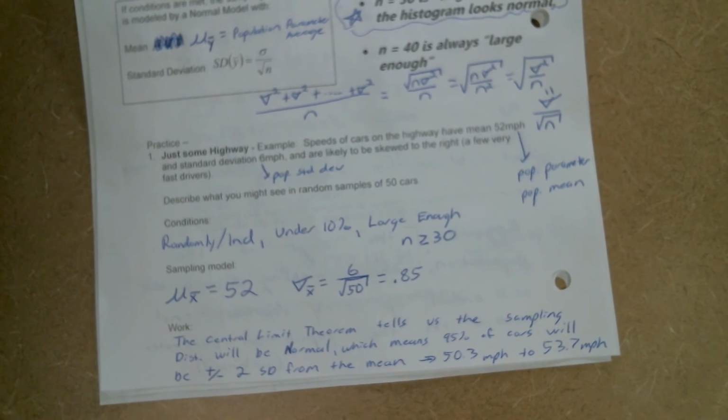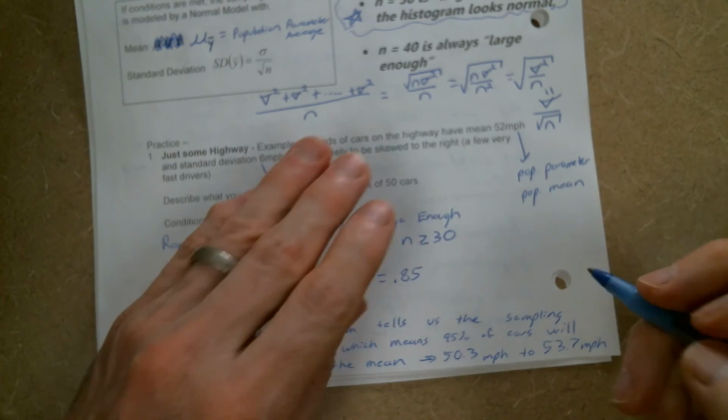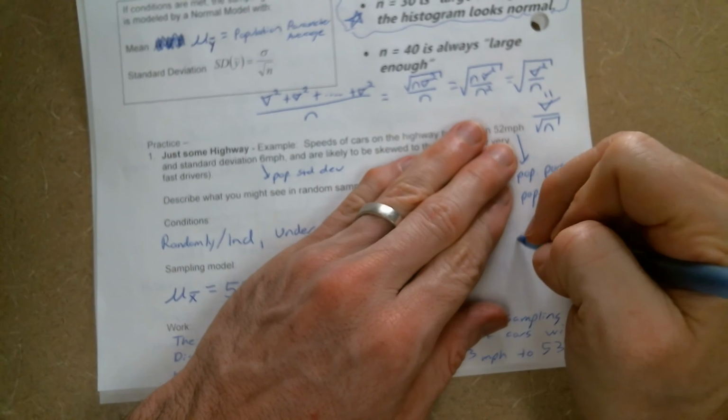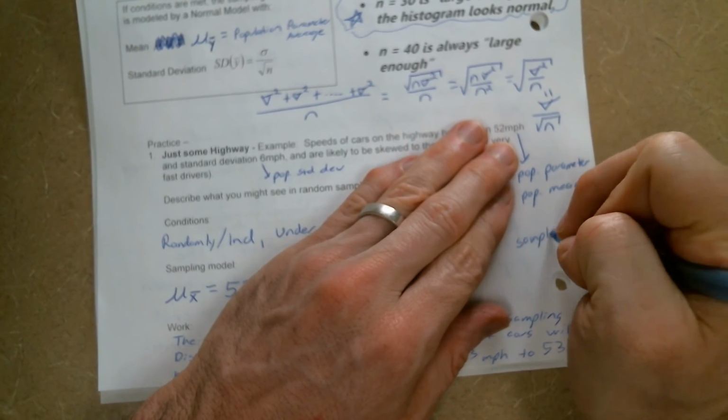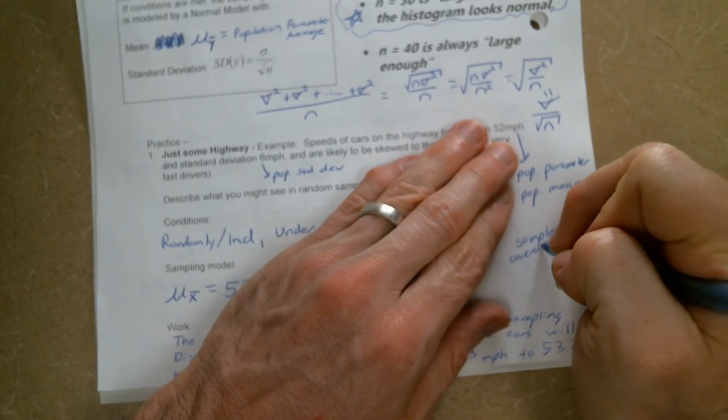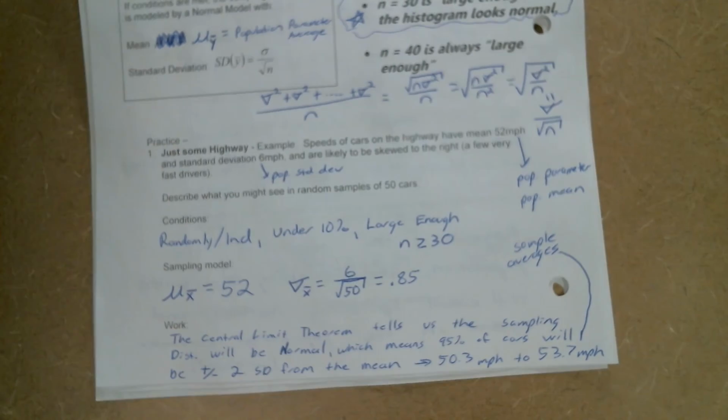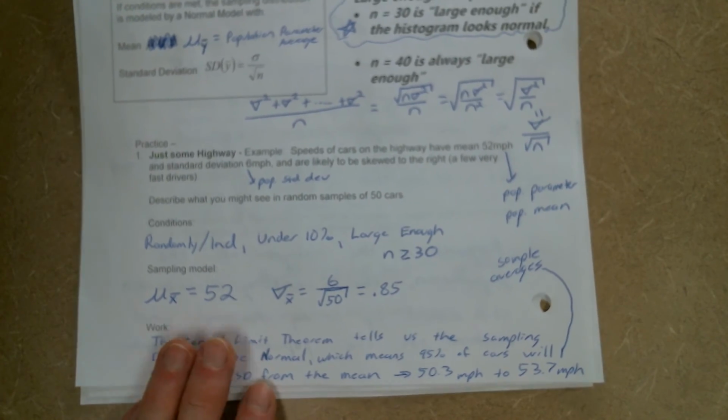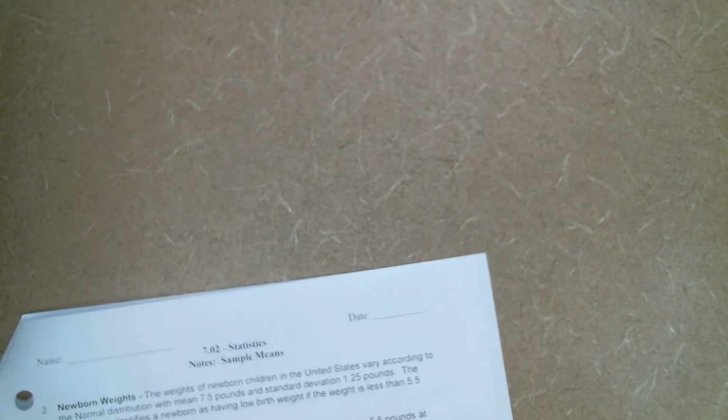And that's not talking about individual cars. That's talking about a sample of 50 cars, all right? So these are sample averages that we're talking about here. So across 50 cars, we expect those 50 cars to average out somewhere between 50.3 and 53.7, okay? All right, let's take a look at two more problems and then we'll be done for the day.